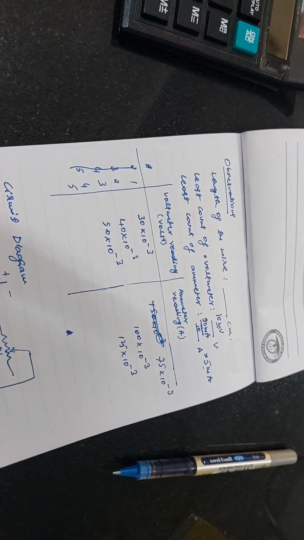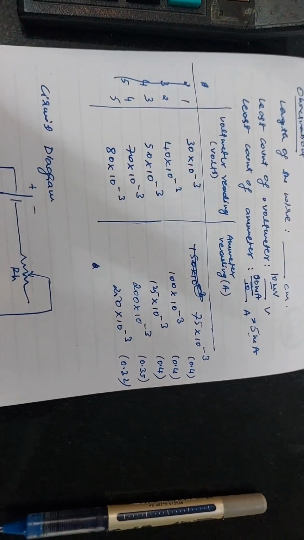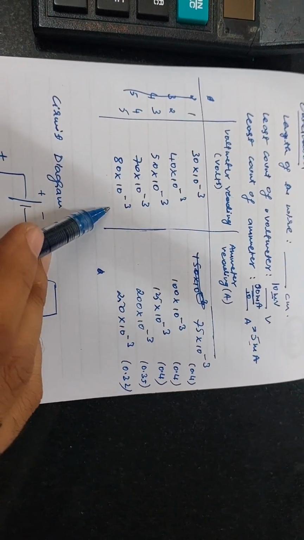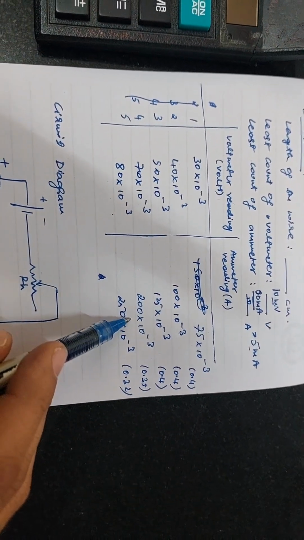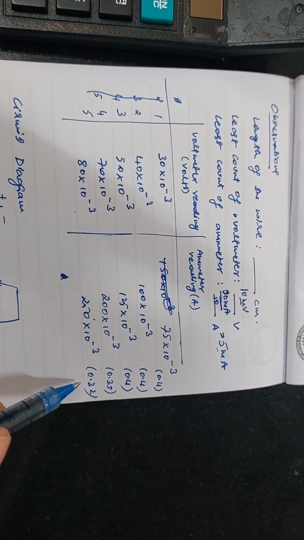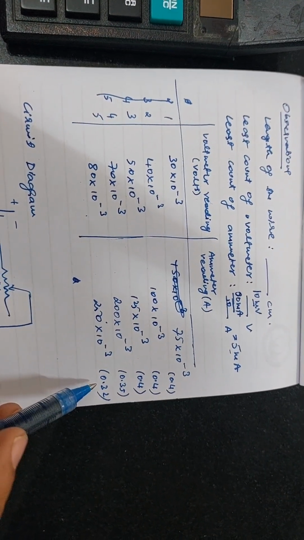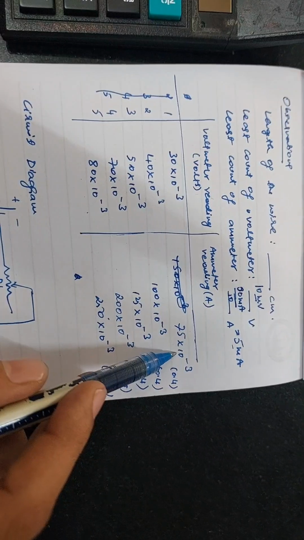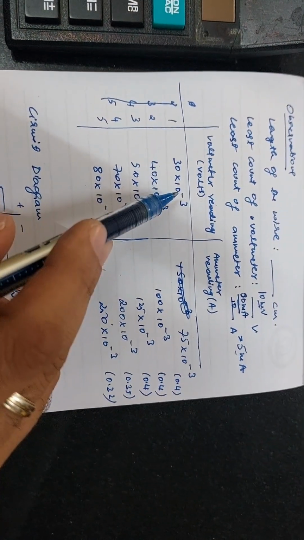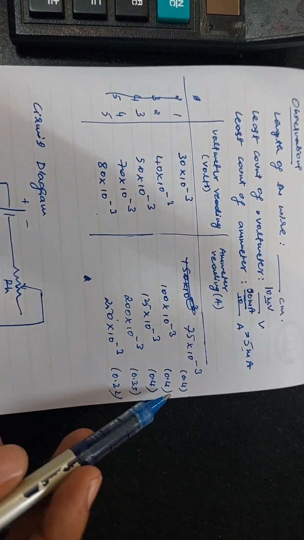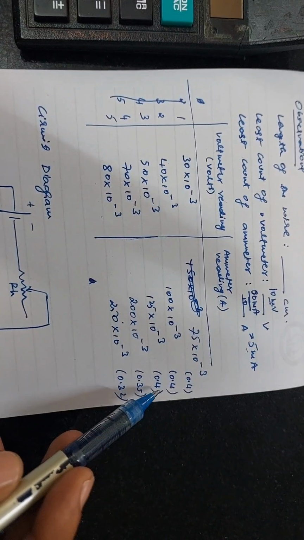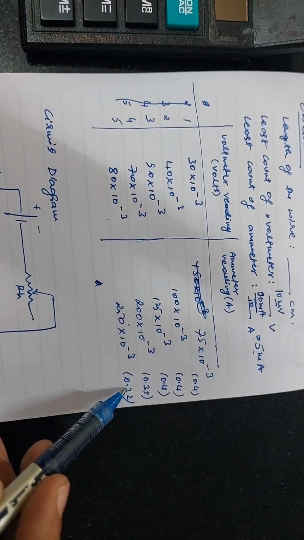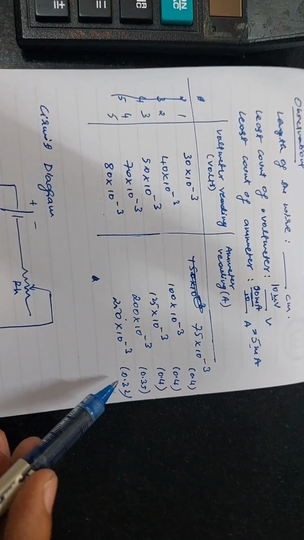So 2 more readings to go. These are the readings that I have obtained. I already know that this is the voltmeter reading, V, and this is I. I have calculated R just for my own reference. So R is equal to V by I, so 30 into 10 power minus 3 divided by 75 into 10 power minus 3. The 10 power minus 3 cancels out. So I am getting these readings. You can see that it is almost consistent, that is 0.4 ohms, except these two readings, which are 0.35 and 0.32. So this much deviation is fine.